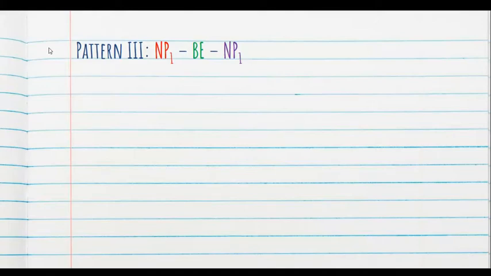So we're moving on to pattern 3. You'll notice we have, once again, noun phrase, but I've also given this a subscript of 1. So I need you to capture that. This is noun phrase 1. Maybe the font's a little weird, but that's a number 1. Noun phrase 1, be. Once again, we're still working with our be verbs. And then noun phrase 1 again.